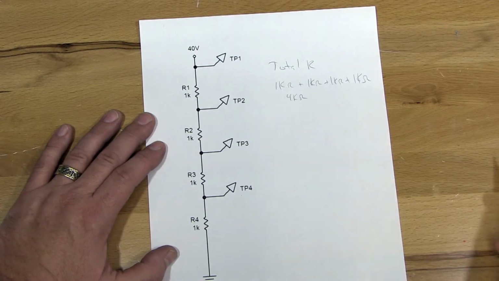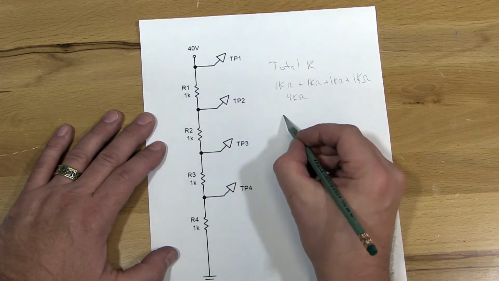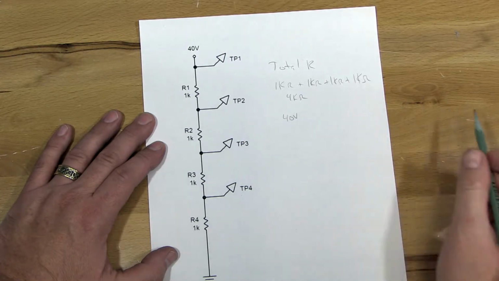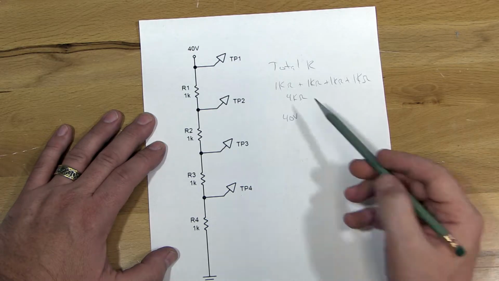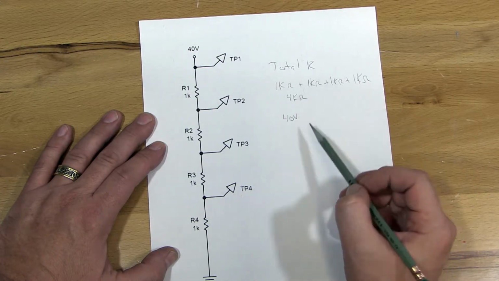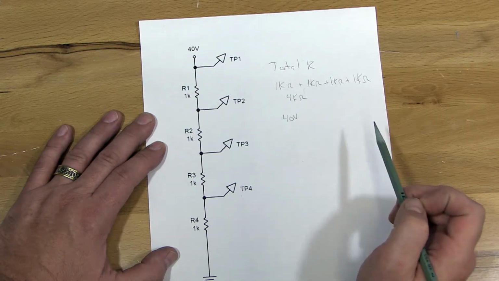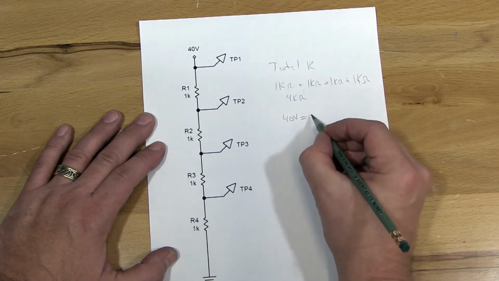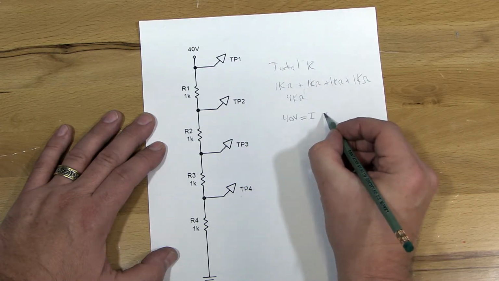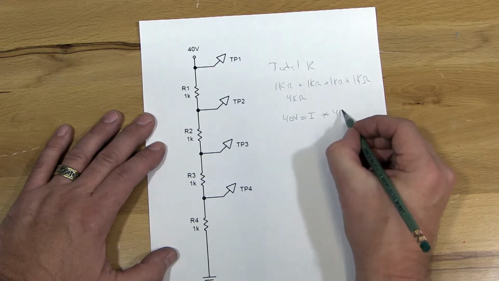So now we're going to use Ohm's law. So our total voltage is 40 volts. We know that that voltage has to be divided amongst the four resistors. So our total resistance of 4 kilo ohms is going to use up that 40 volts of voltage. So V equals IR. So it's going to be I times our resistance, which is 4 kilo ohms.